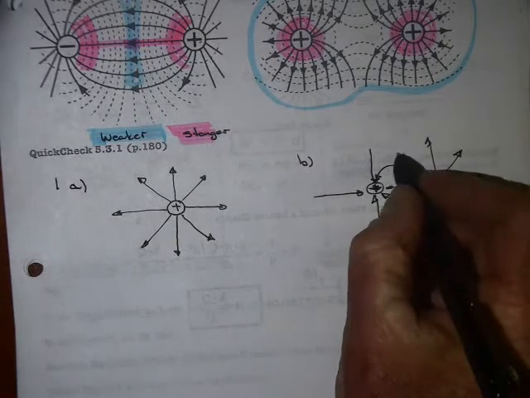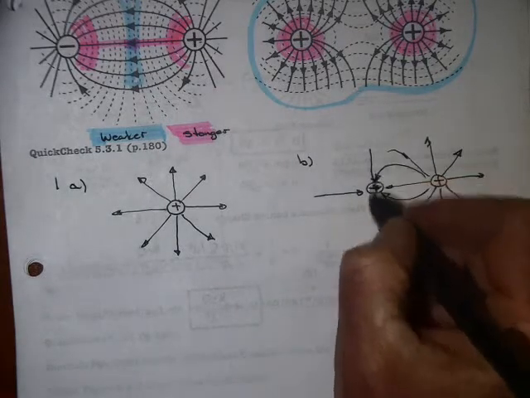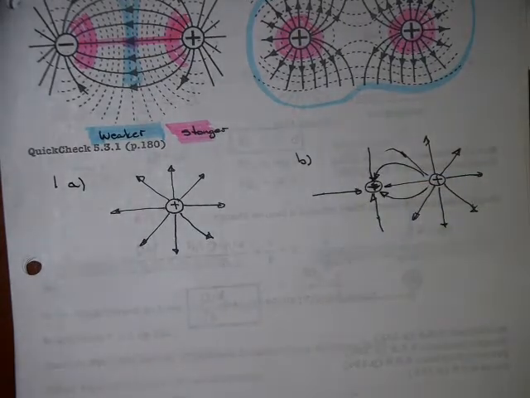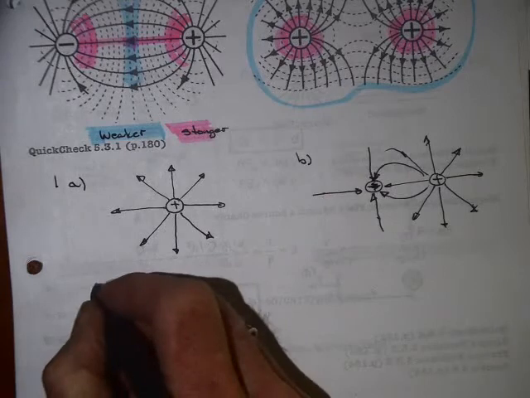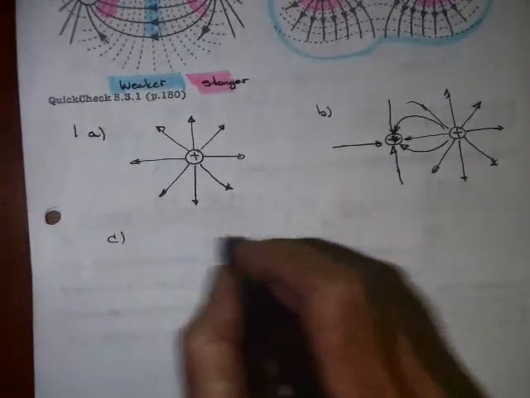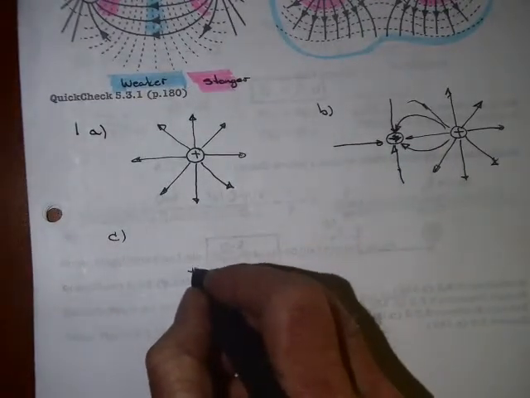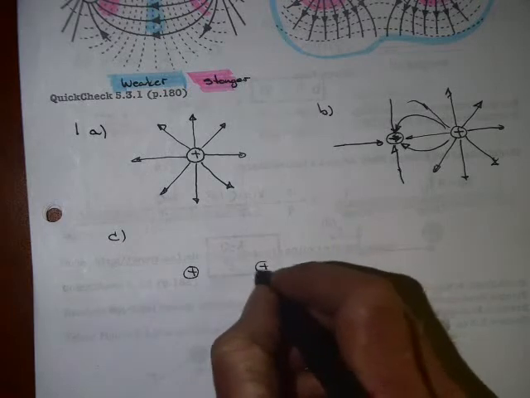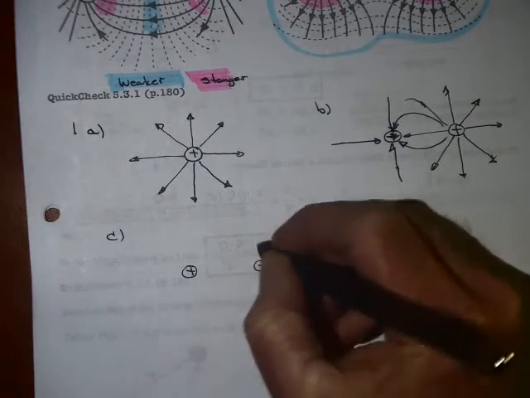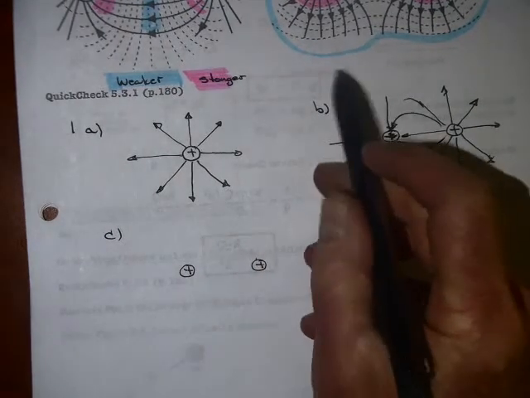You could probably make these things arcing too, so that's fine. C, you can see that they're repelling, so these are two like charge poles, and they're always saying the one on the right is positive, so they're both basically we're going to be redrawing this guy.